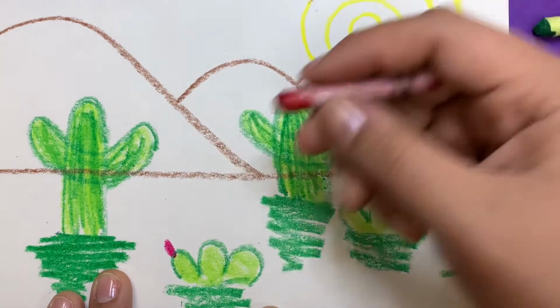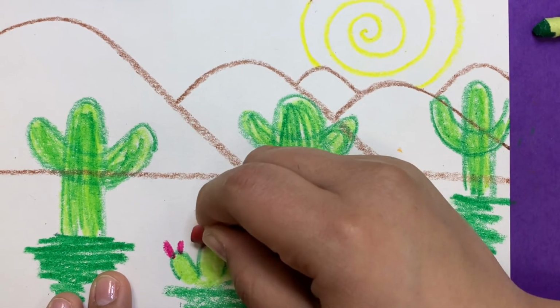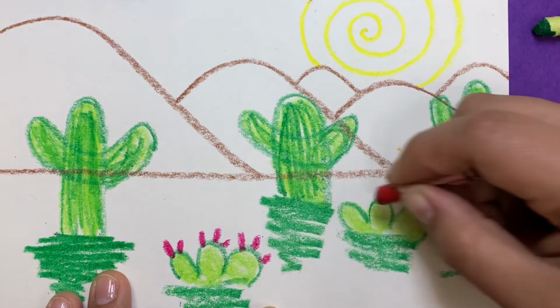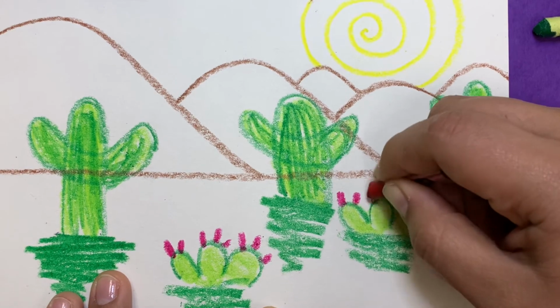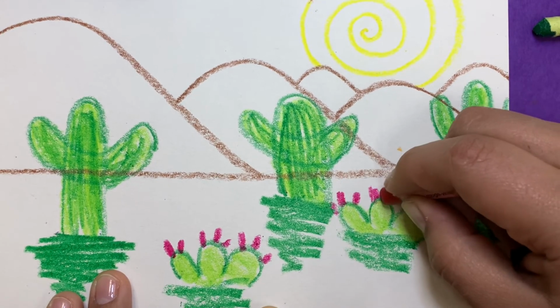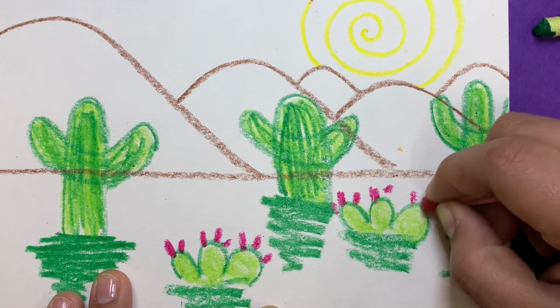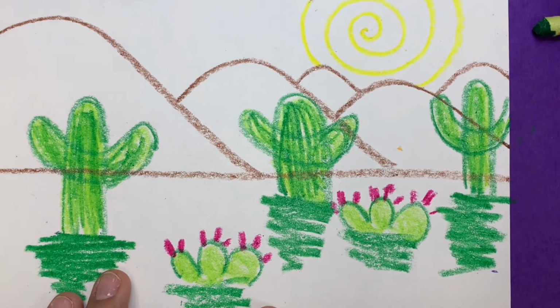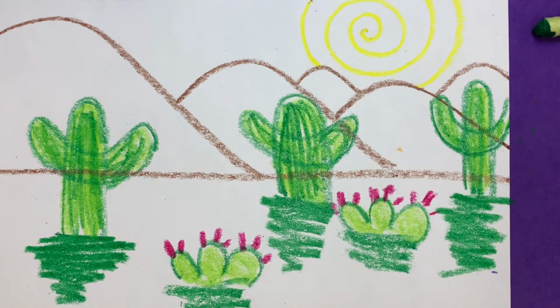Next, on my little cacti, I'm going to take my little red and I'm going to be making little oval shapes for some little fruit or little flowers on my cacti. You can put them on your big cacti if you would like to. These are yours. Add those little details you want on them.